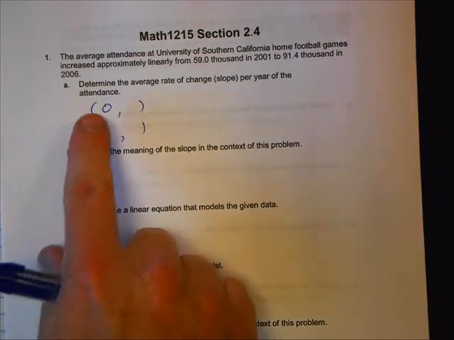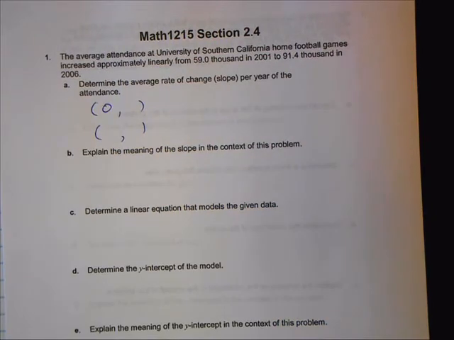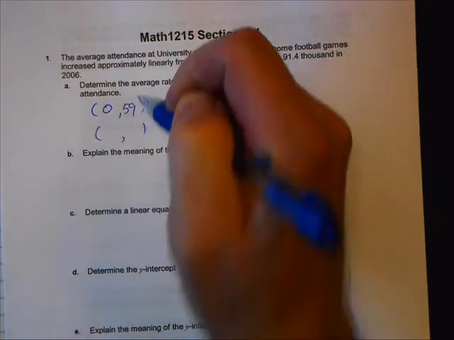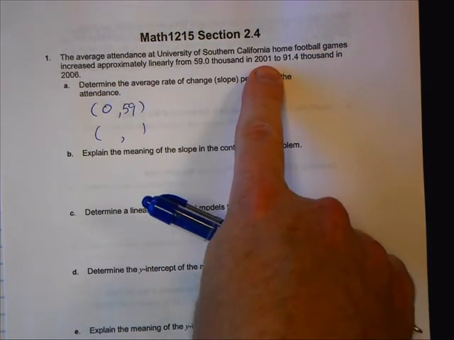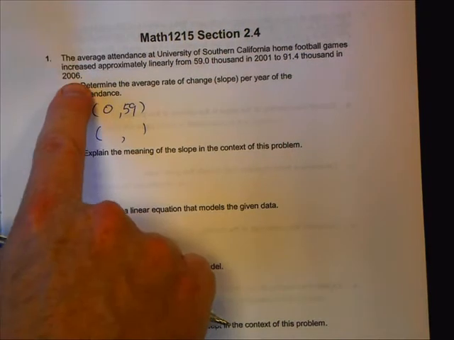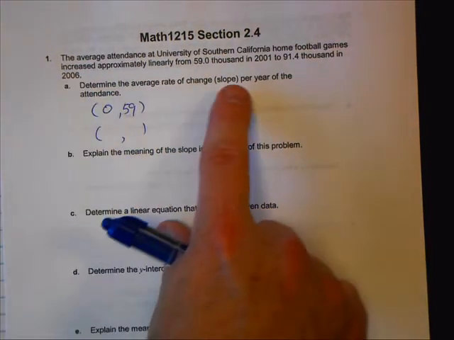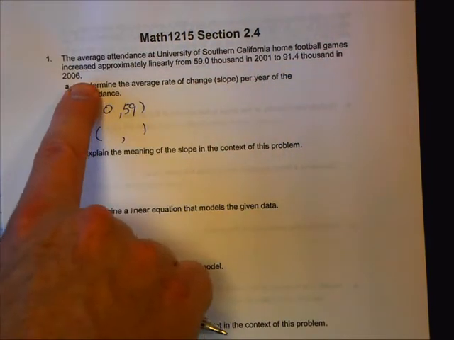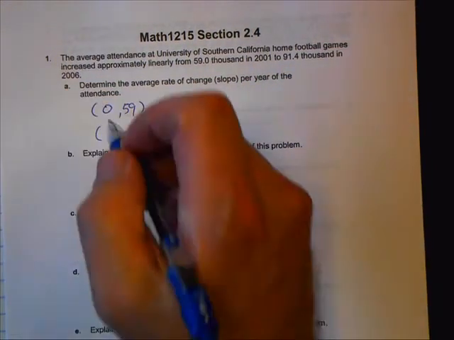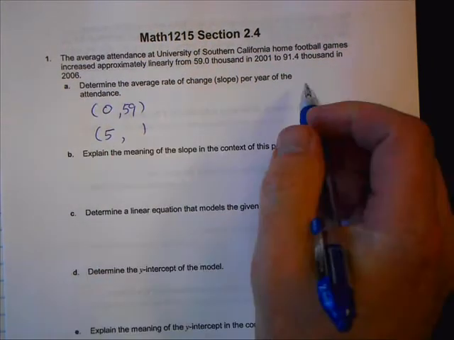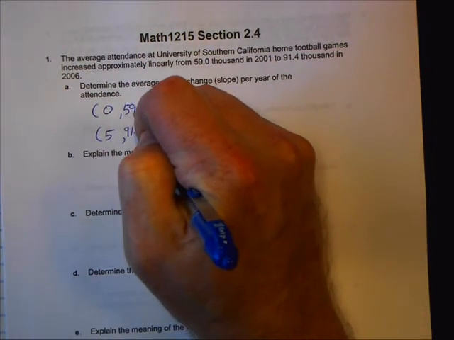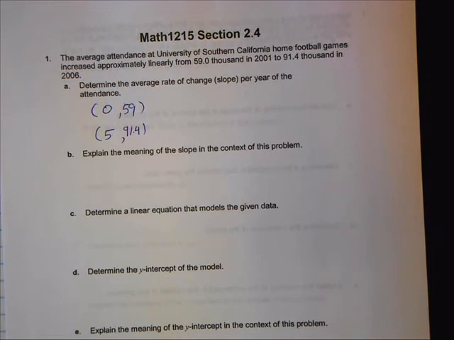And so if this is year 0, what's my Y number? My Y number is still 59. But now if I'm calling 2001 year 0, what's my X number for the next point? Not 6, it would be 5, because from 2001 to 2006 is 5 years. So this would be 5, 91.4. There's a big advantage to doing it that way, and we'll see why in just a minute.